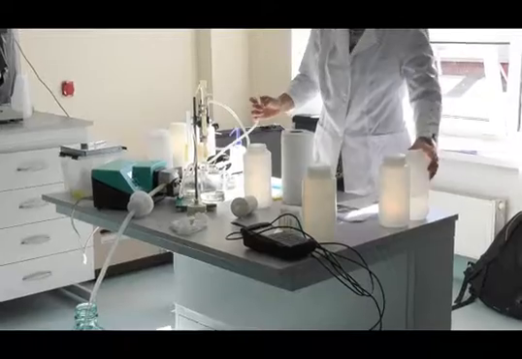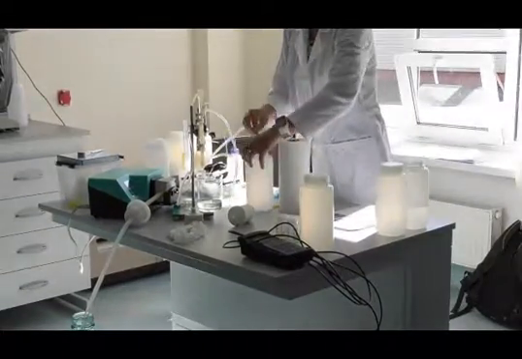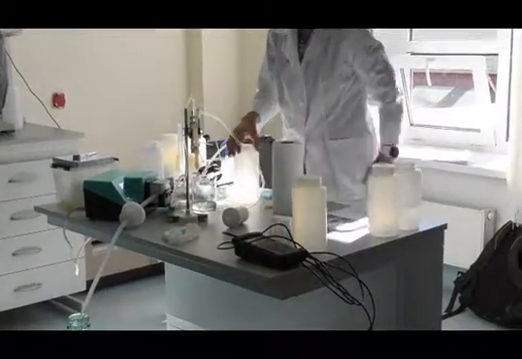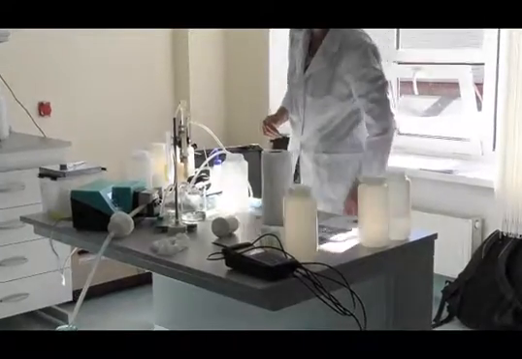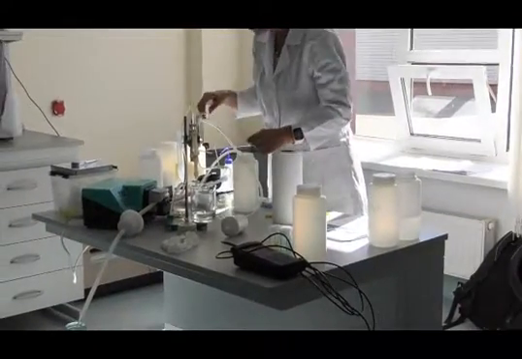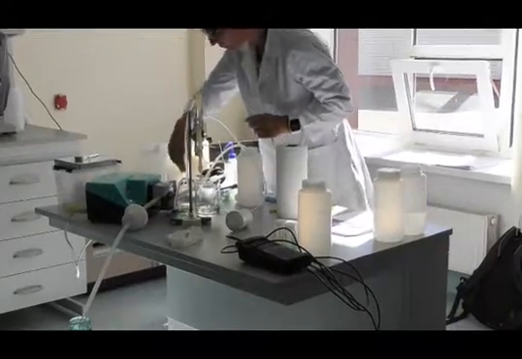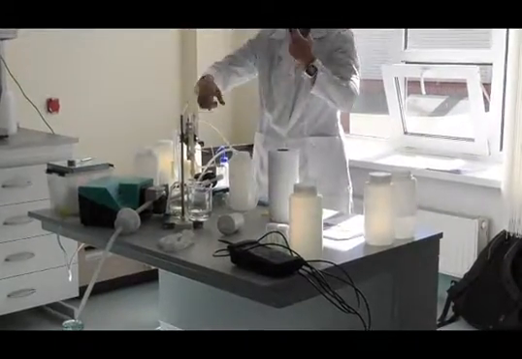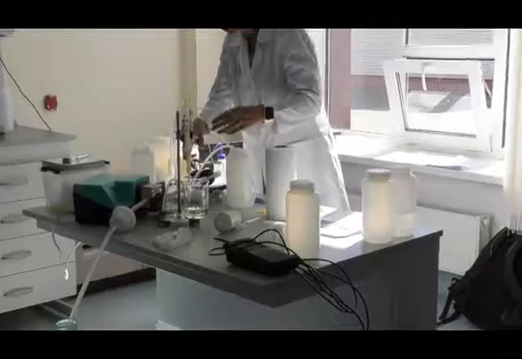So when we have collected the 0.45 fraction, we would like to start with the ultrafiltration. You saw that a lot of sample was pumped through at a time.